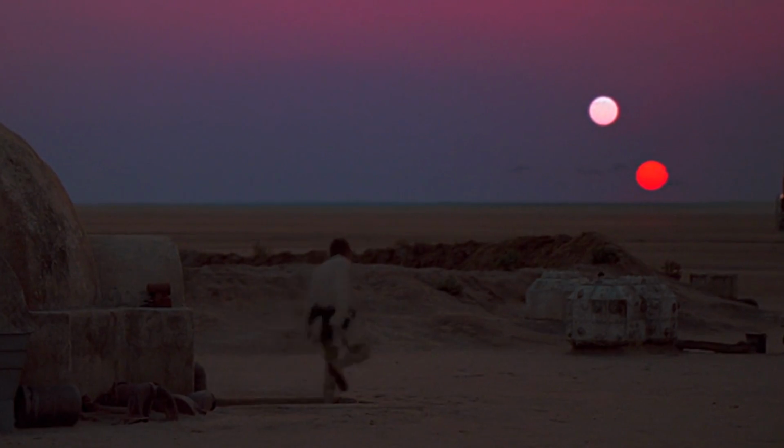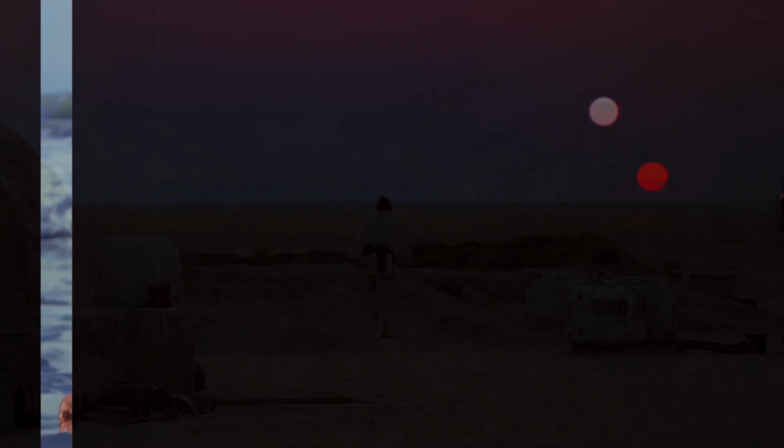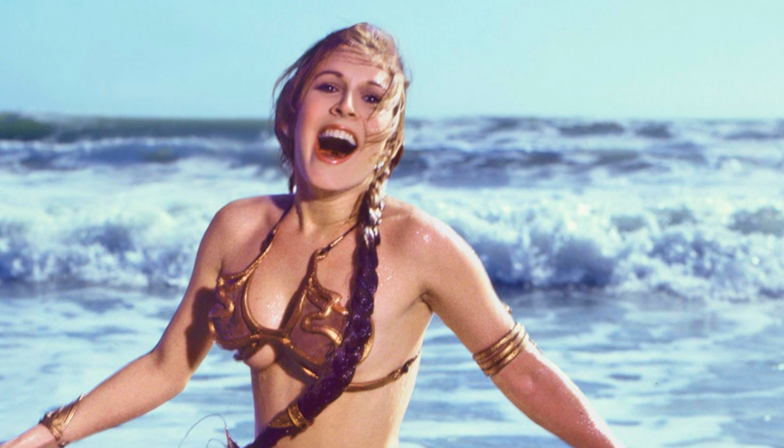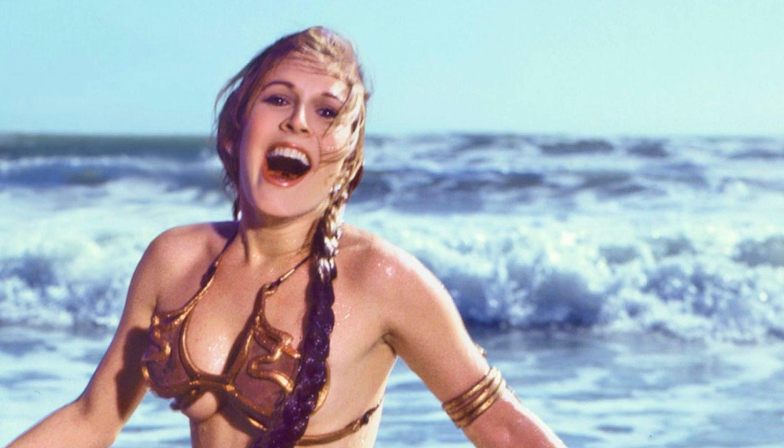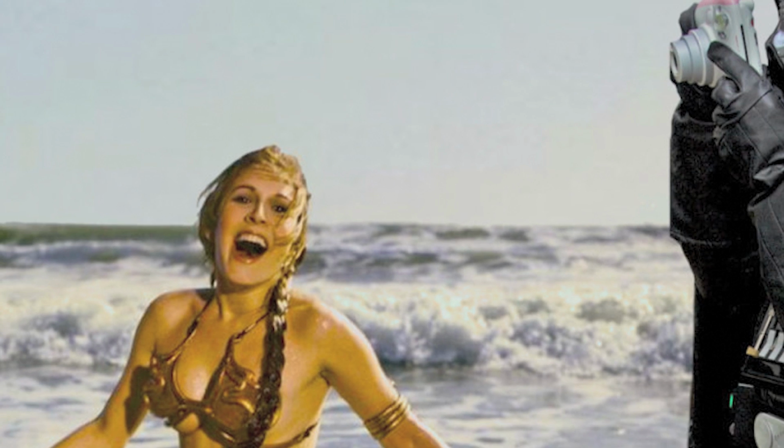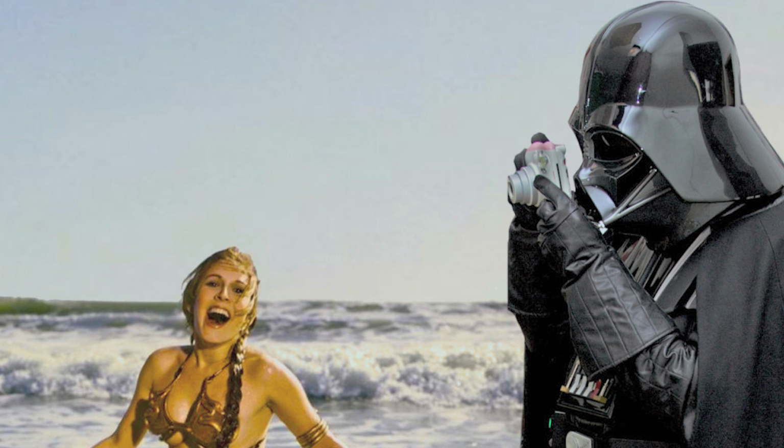Specifically with the original trilogy, these iconic characters had equally iconic and memorable costumes. And no, I'm not just referring to Slave Leia from Return of the Jedi. Although I admittedly still believe that she is solely responsible for the start of my puberty. But I digress. Back to the point.